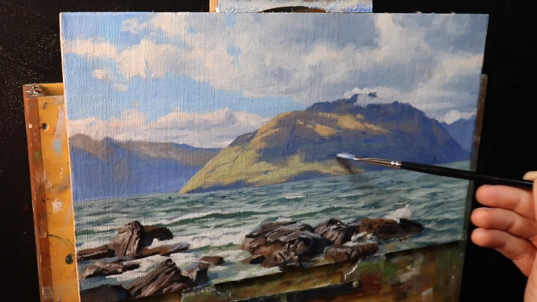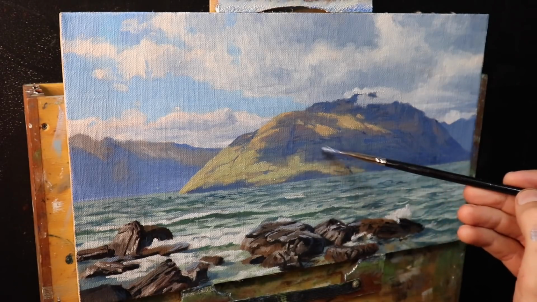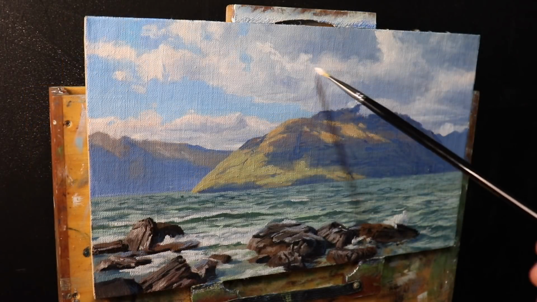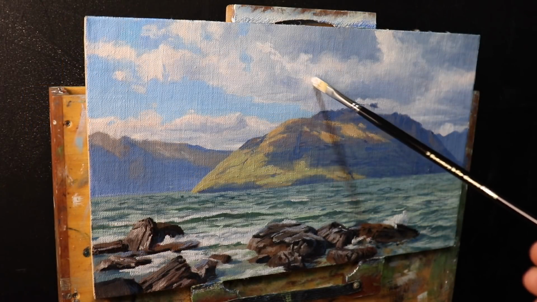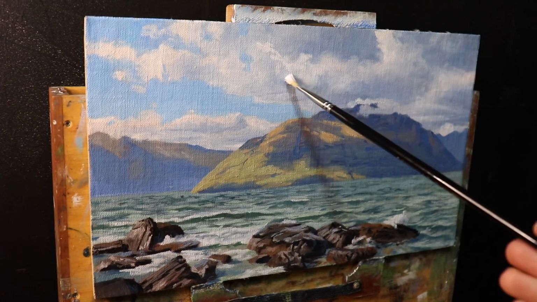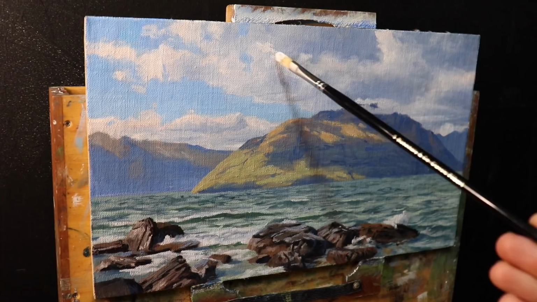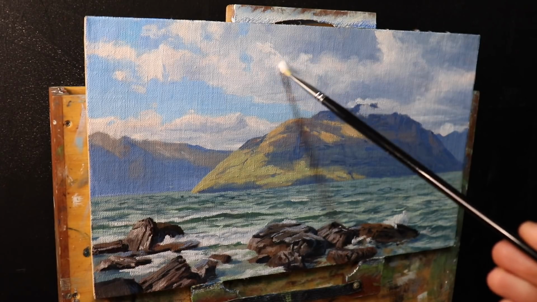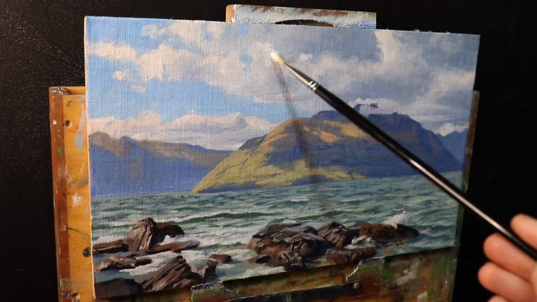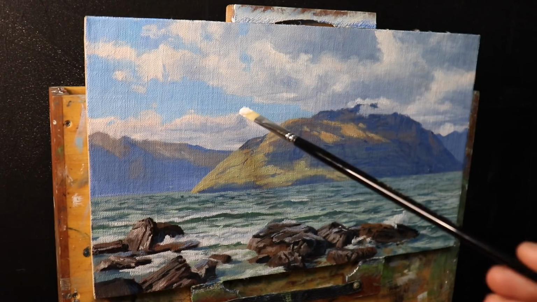By this point in the painting I've got a good solid base to work from, and it's now just a question of adding more details and highlights to the painting. So I finish up these clouds by just adding a few final highlights to them, and again this is titanium white with some burnt sienna, and then just tidying up those cloud shapes overall.